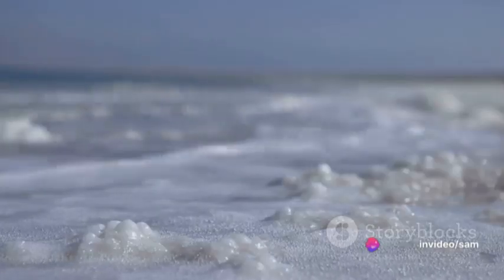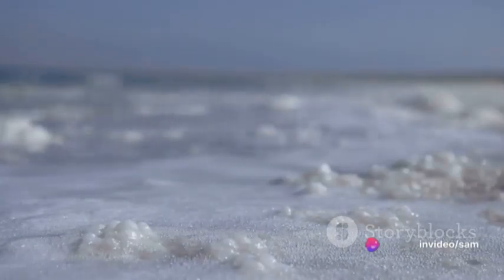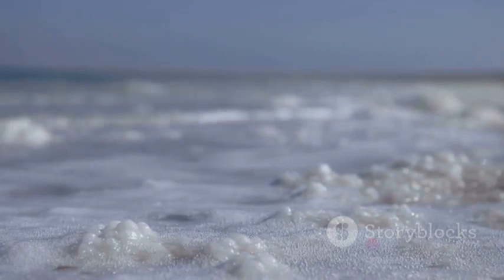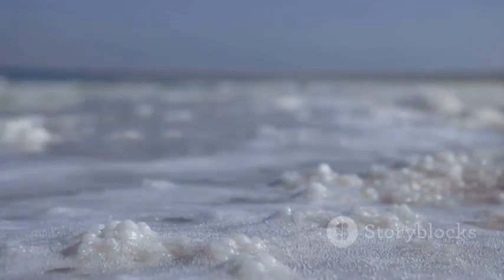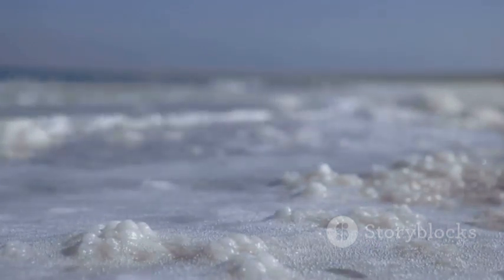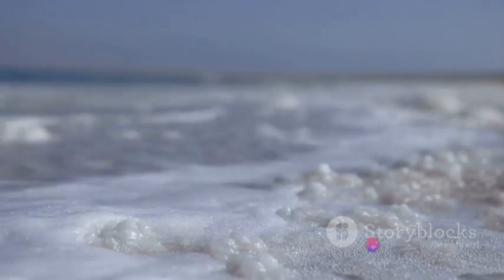Salinity can change based on factors like evaporation, ice formation, or the input of fresh water from rivers. And just like density, salinity plays a big role in the ocean's movement. Higher salinity means denser water, which tends to sink. And finally, we have temperature.